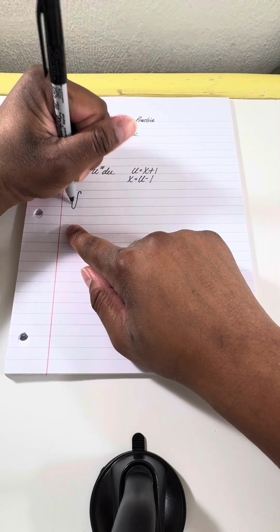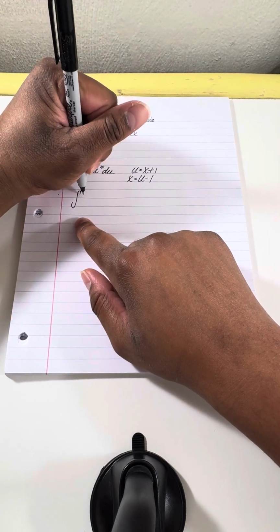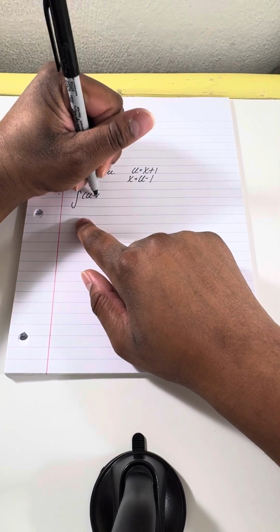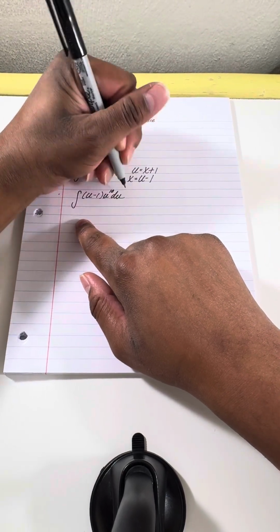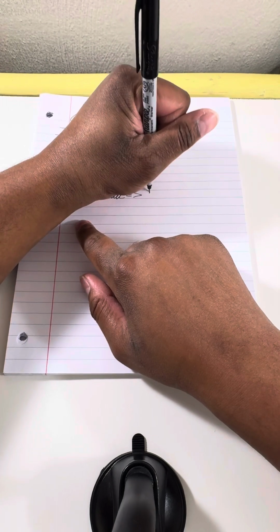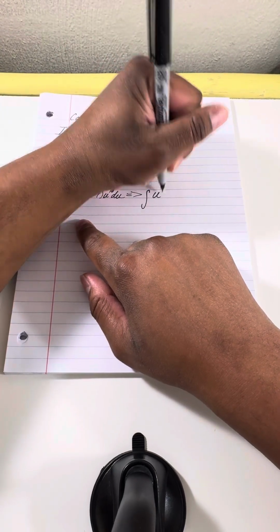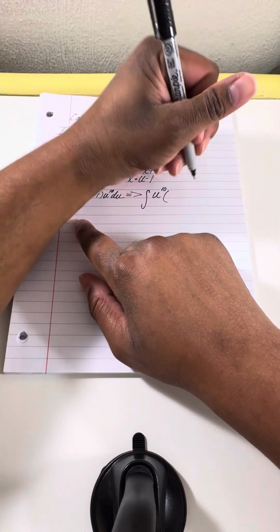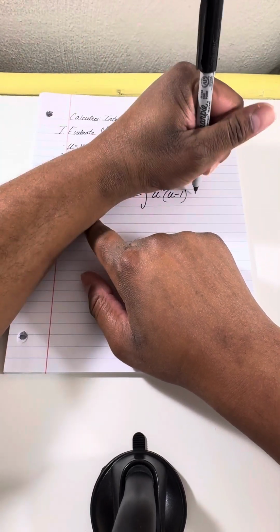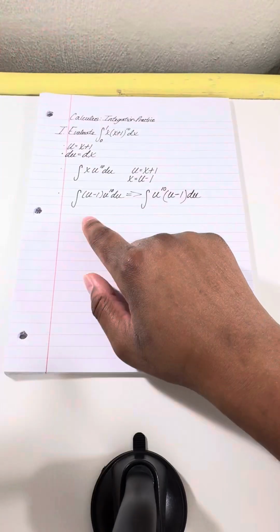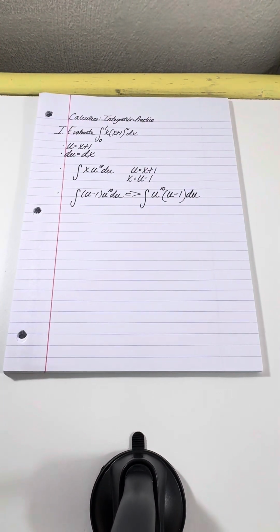So what you have now is the integral of u minus 1 multiplied by u to the 10th power du, and I'm just going to bring the u to the 10th power to the front instead of into the back. There's nothing wrong with that. It doesn't make a difference how you distribute it in.